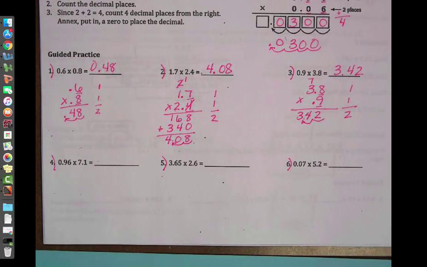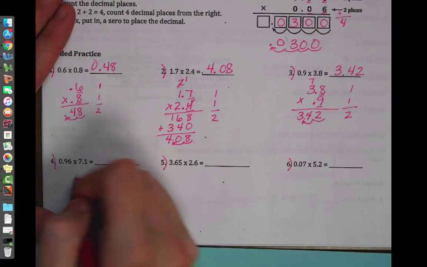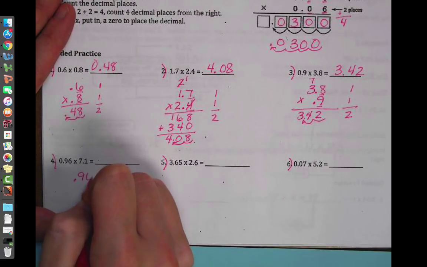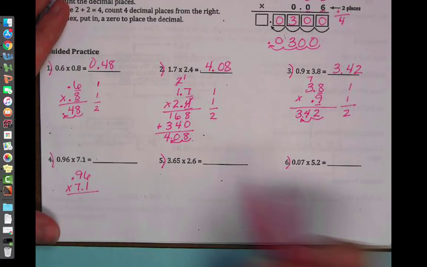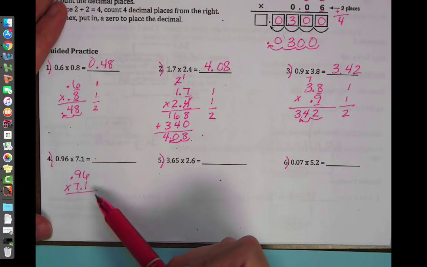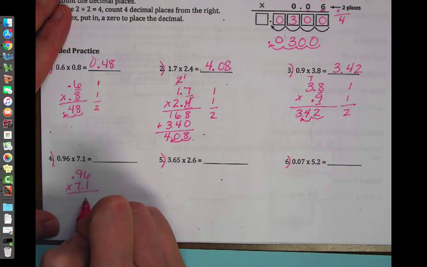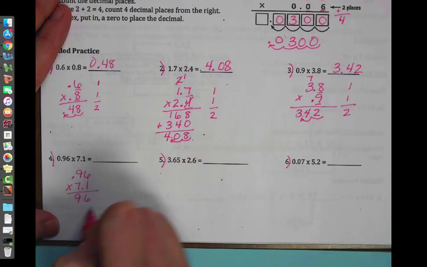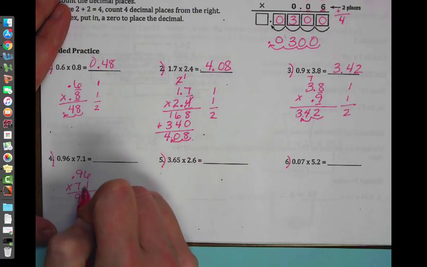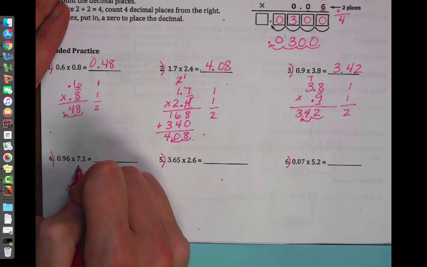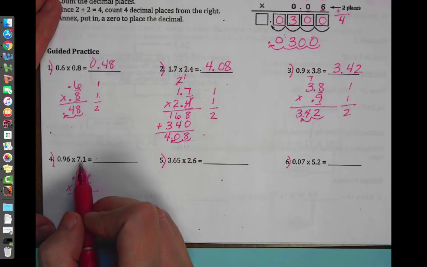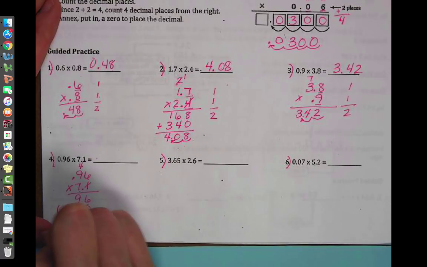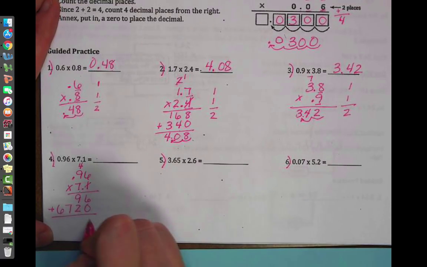Okay, pause for number 4. All right, 96/100 times 7 and 1/10. Again, if you switch these 2 numbers, your work will be a little bit different, but your answer should be the same. All right, 1 times 6 is 6, 1 times 9 is 9, magic 0, we have 42, 7 times 9 is 63, plus 4 is 67, add those together.